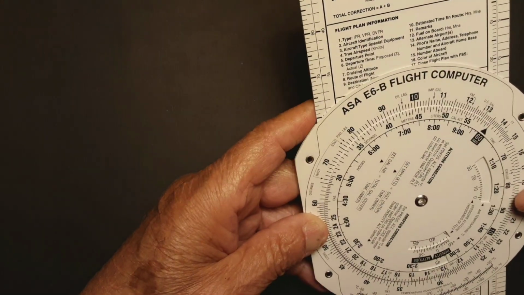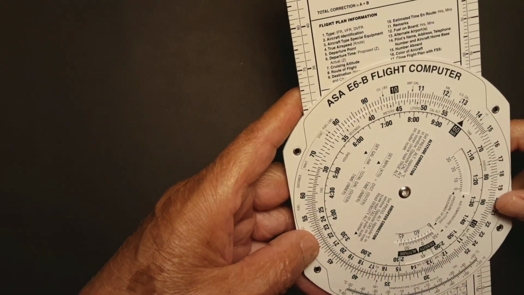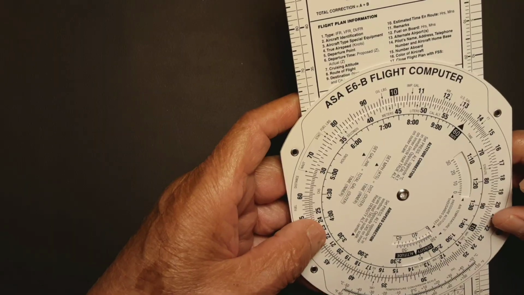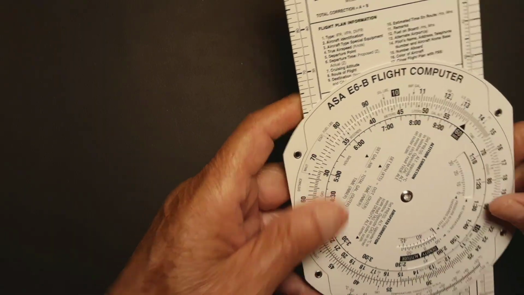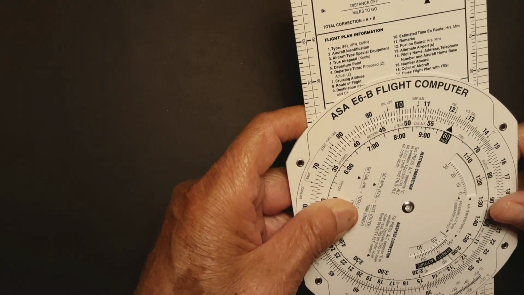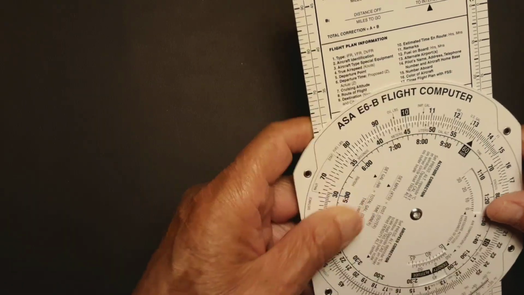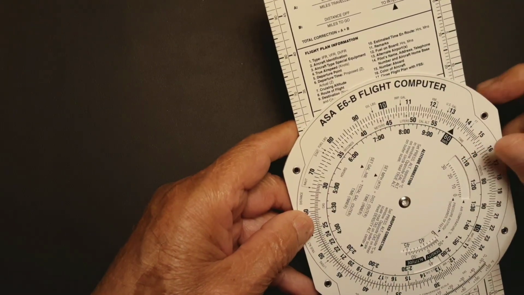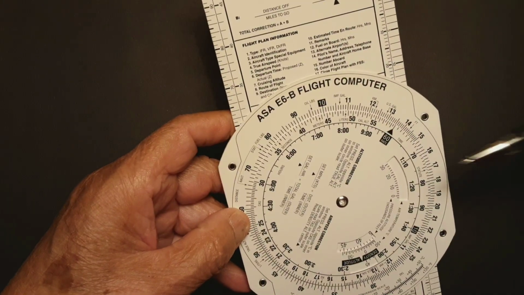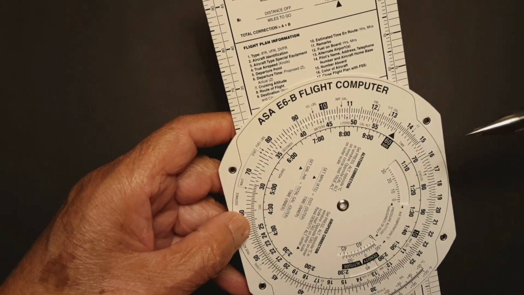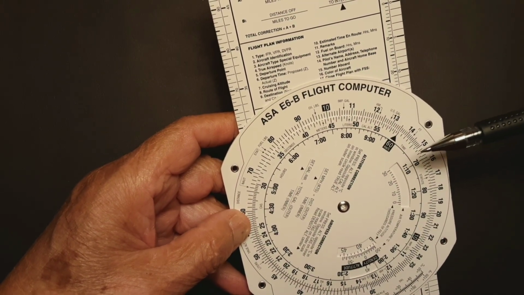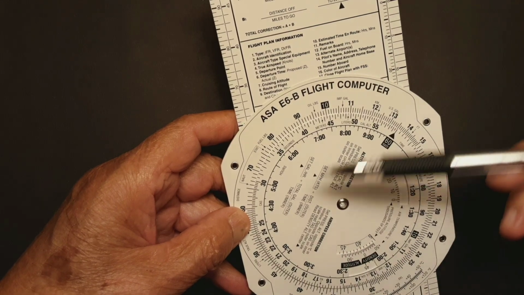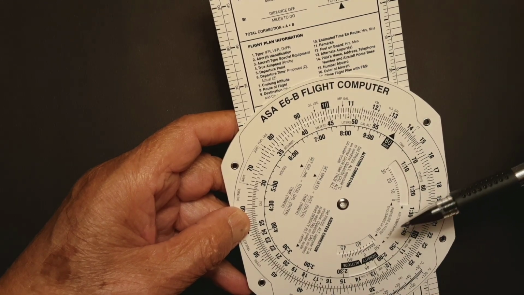Okay, now we have another example, but this time we're going to find the time. Say that the plane spends about 13 and a half gallons per hour. As I said before, the pilot has to know how many gallons the plane spends per hour in order to do the other calculations.